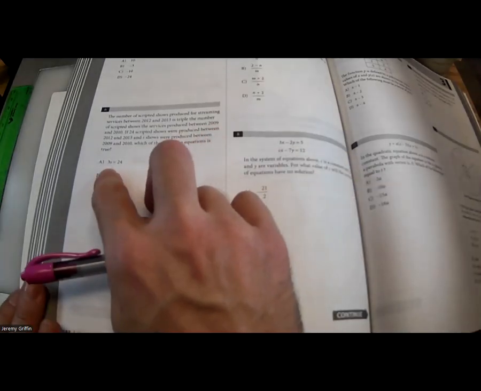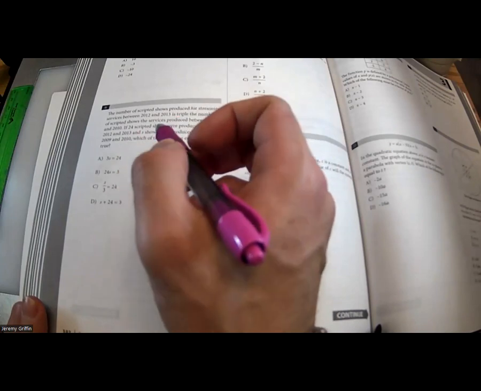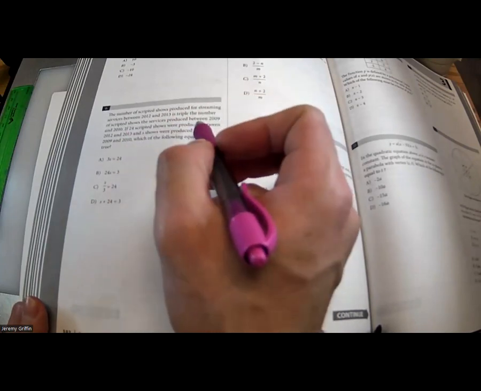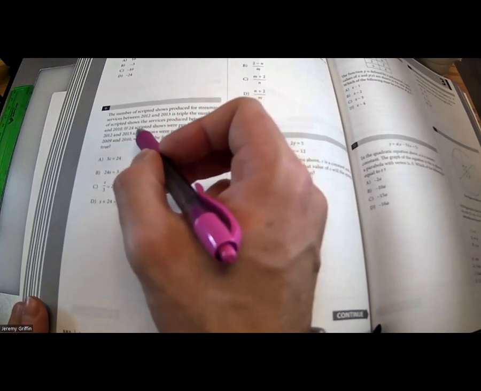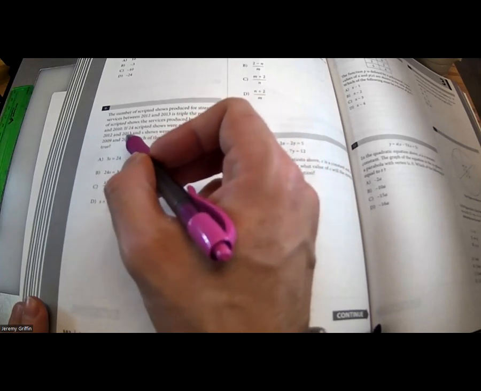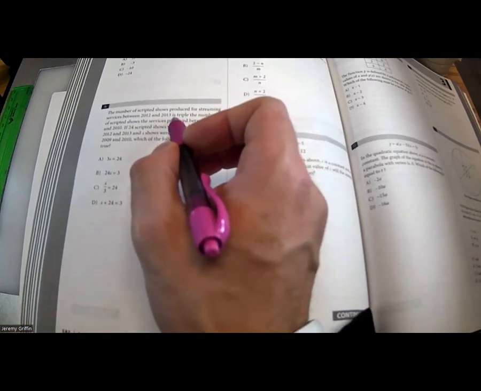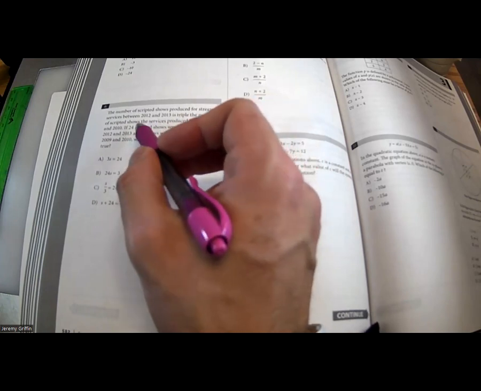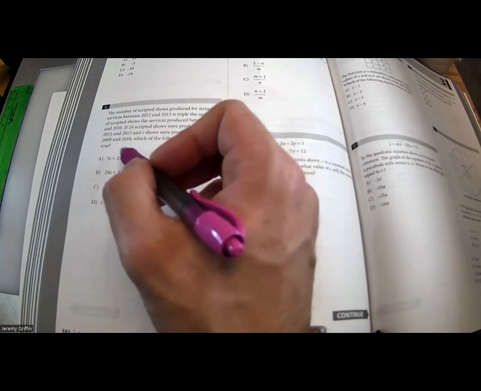How many guys like option A? I think that's the answer, right? Because wouldn't S have to be equal to 8? So 24 shows were produced 2012-2013, and S between 2009 and 2010. But wait, where's the triple? Yeah, the new number of shows is triple the number of the old shows, right? So S has to be 8. I like option A. Should be A, right?